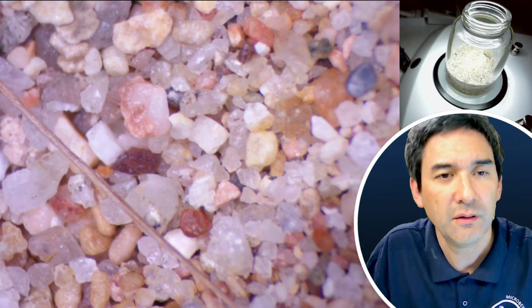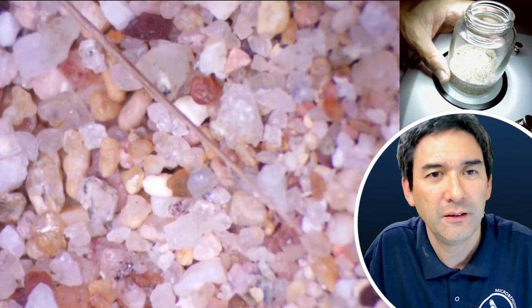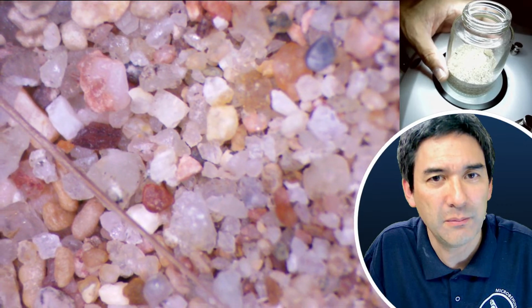This is the French sand. Okay. See, it's not only sand. There are also some plant materials in here.